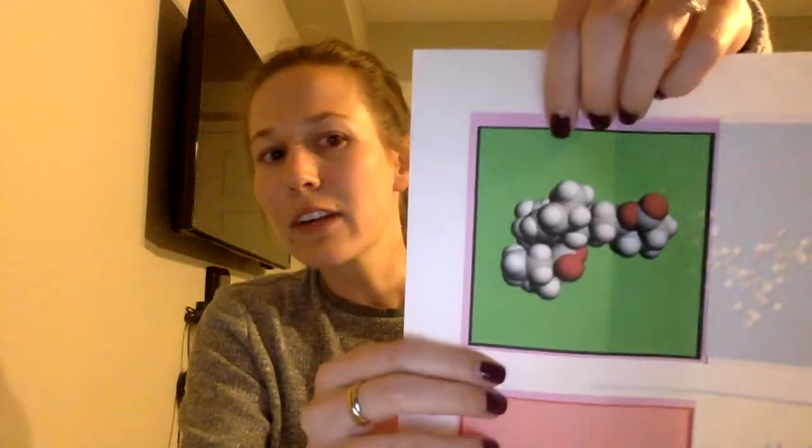Lovastatin serves as an inhibitor of 3-hydroxy-3-methylglutaryl coenzyme A reductase, which is also known as HMG-CoA reductase. HMG-CoA reductase is a catalyst for the conversion of HMG-CoA to mevalonate, an important rate-limiting process for cholesterol biosynthesis. And then I'm just going to give you a little picture of it right here.